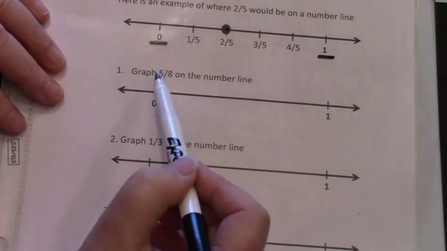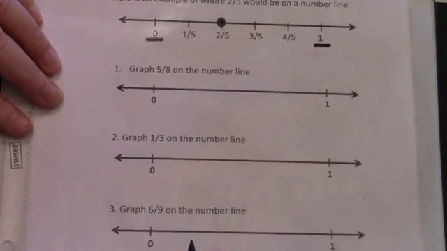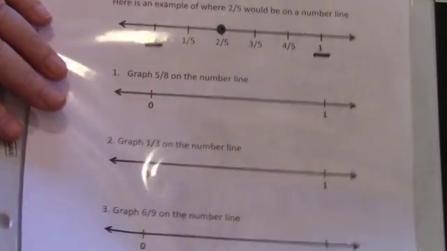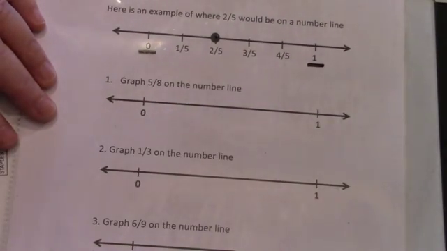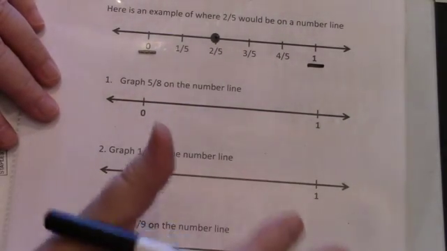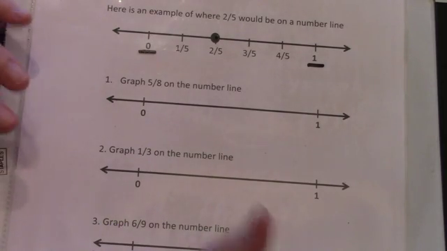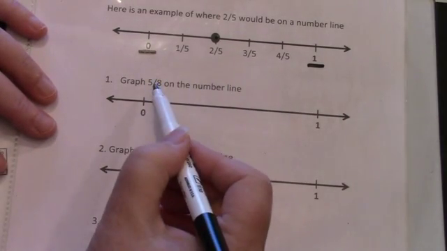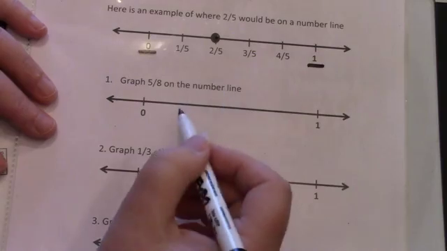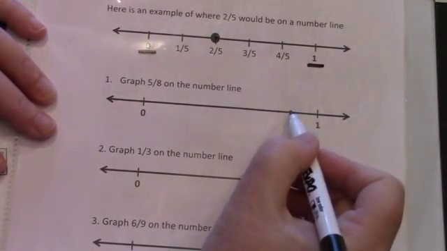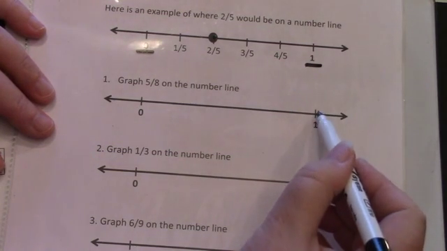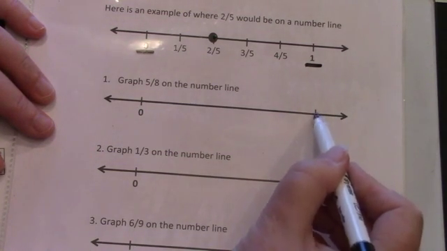We want to graph 5/8 on the number line. Well, here's where we might think, oh, I'm going to draw 8 little lines. It's just kind of a weird visual thing, but if you have a denominator of 8, we're going to add one less little line because the 8th line is going to be the actual number 1 right here.